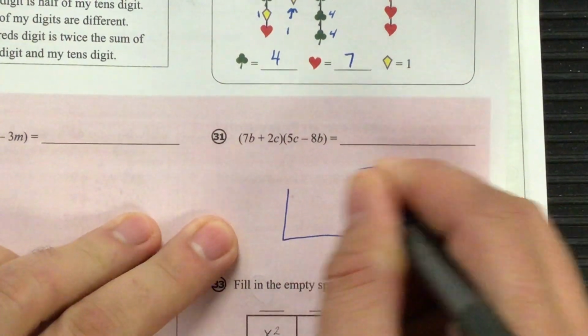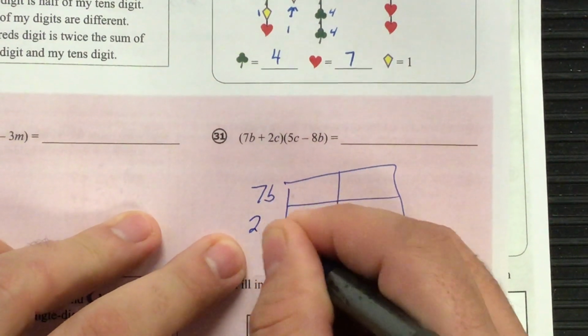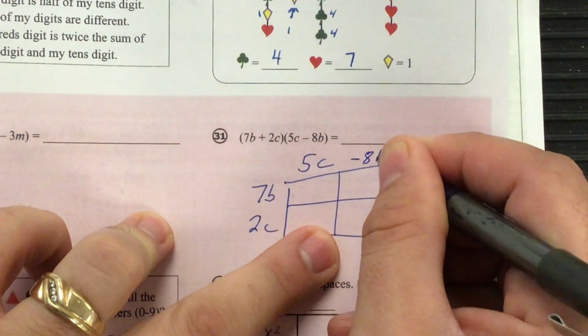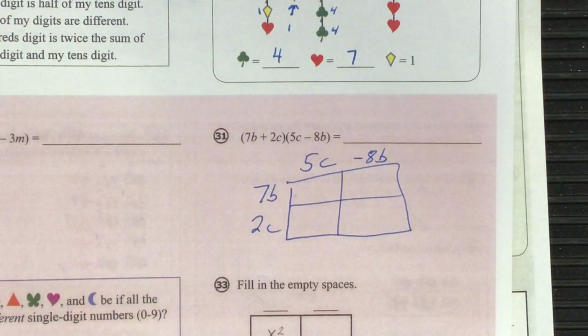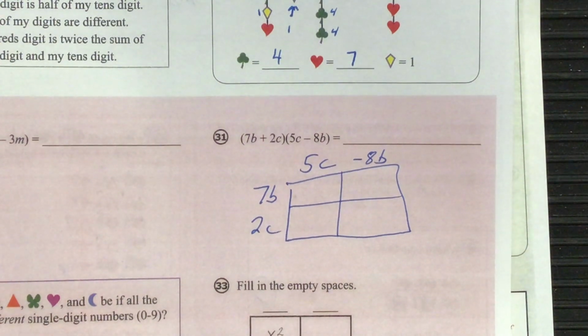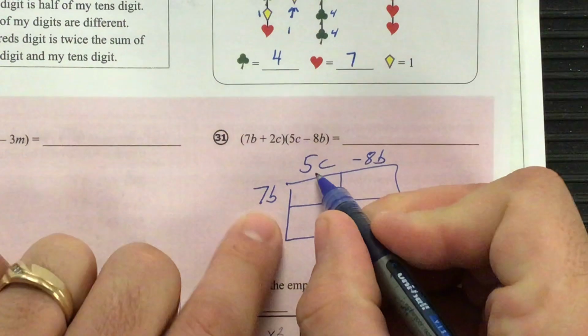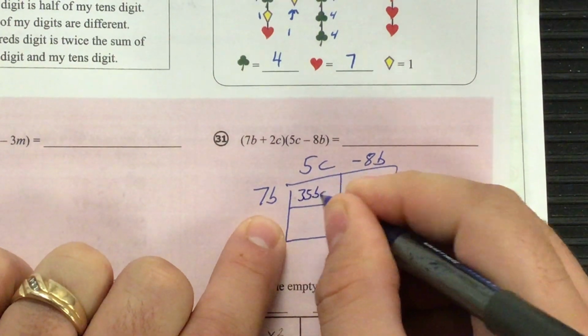All right, 31. Been a little while since we made one of these. Oh, I love these. 7B, 2C. On top, I got 5C and negative 8B. So let's do the top left first. 7B times 5C. 35 BC.